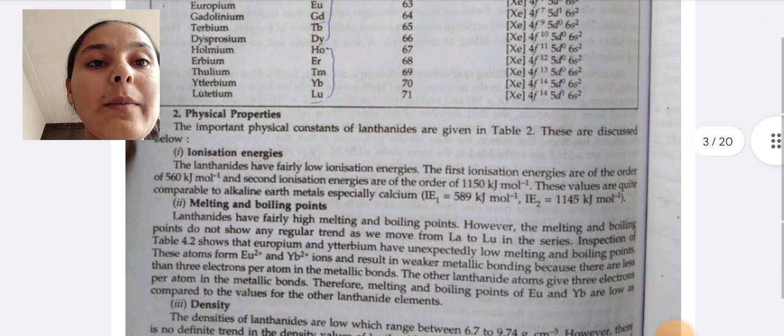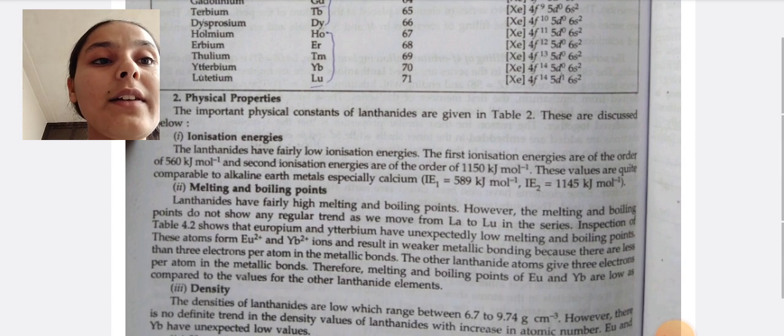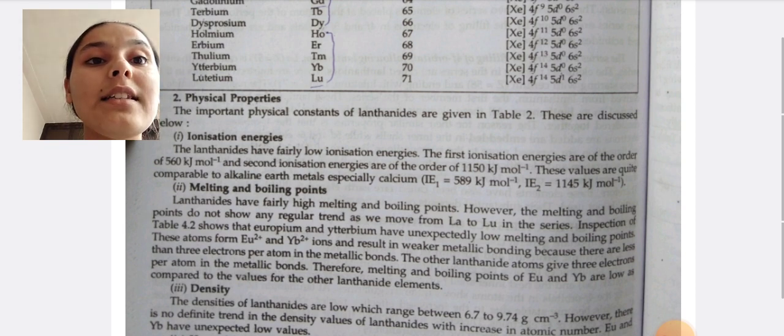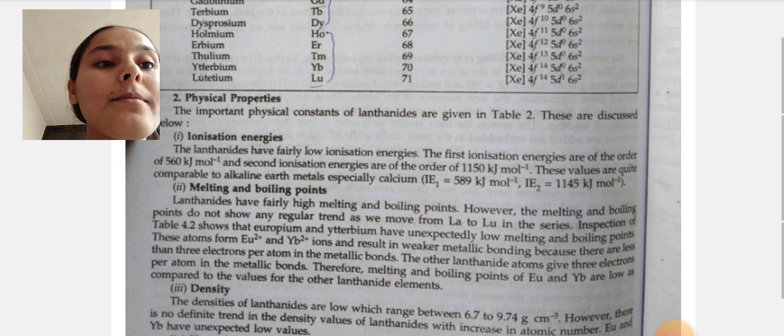Second, physical properties. The important physical properties of lanthanides are given in table 2. These are discussed below. First, ionization energy. The lanthanides have fairly low ionization energy. The first ionization energy is of the order of 560 kilojoules per mole, and the second ionization energy is 1150 kilojoules per mole. These values are quite comparable to alkaline earth metals, especially calcium.